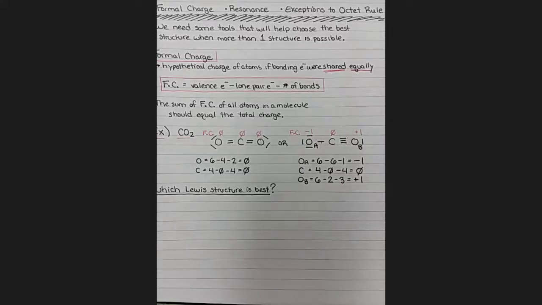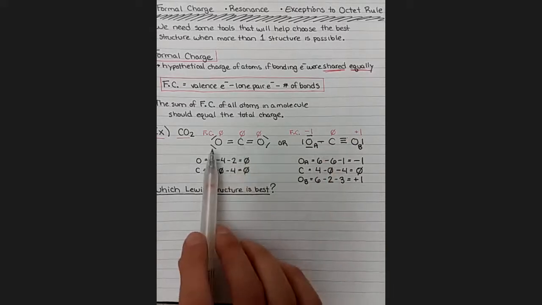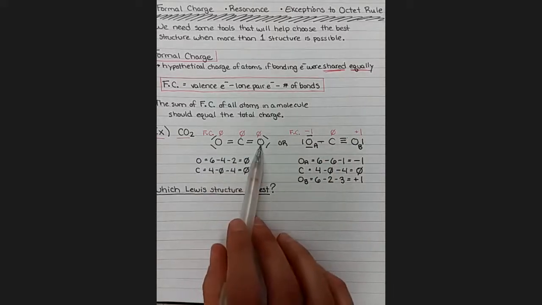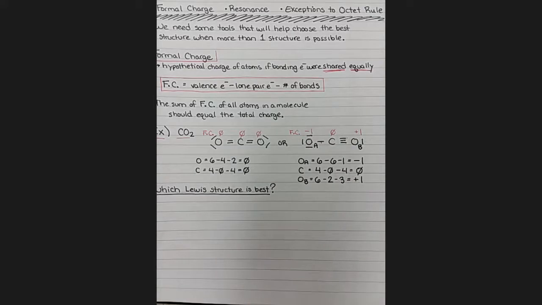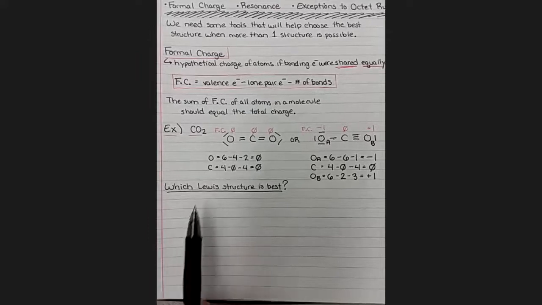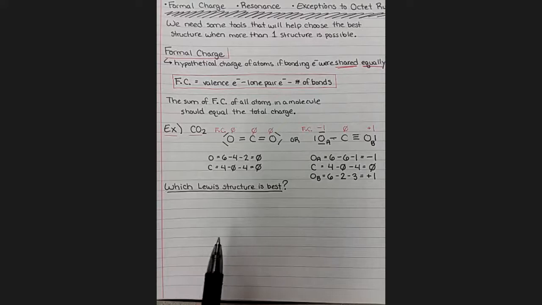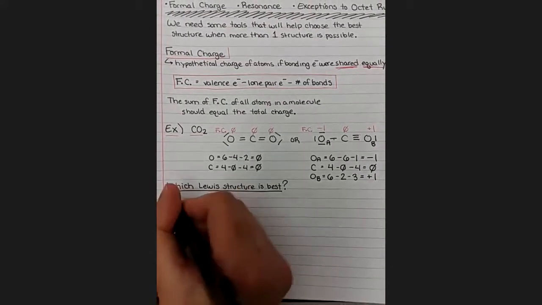So we can see that the formal charges for the 2 oxygens are different. The carbons are the same, a 0 in both cases, but in the left molecule, both of the oxygens have 0 for their formal charge, and in the right molecule, 1 oxygen is a -1 formal charge, and 1 is a +1 formal charge. So that brings us to the question, which Lewis structure is best? Now that we find the formal charge, how do we use that information to make a prediction about which molecular structure is the most correct?